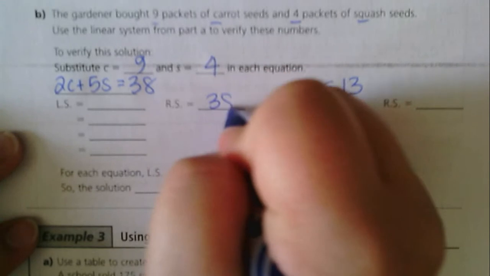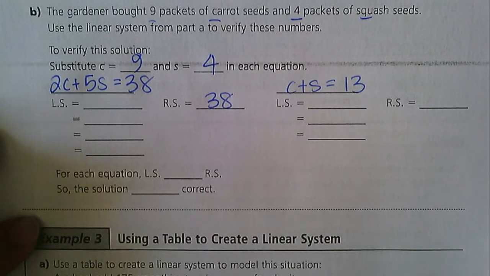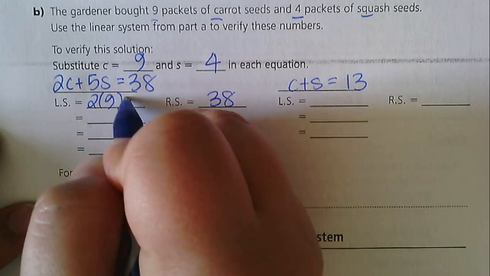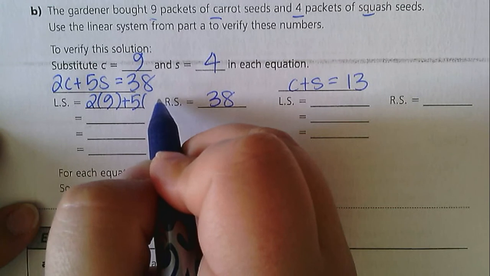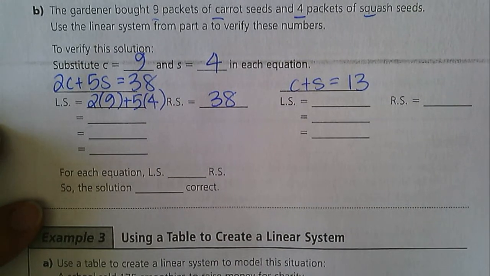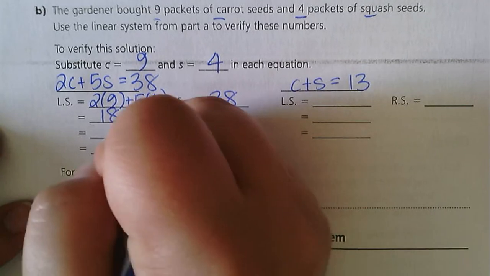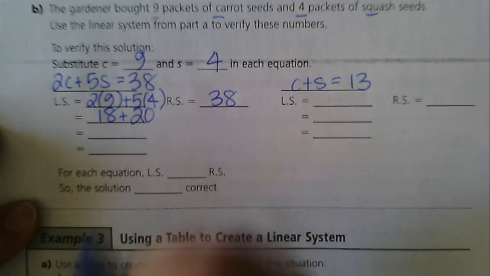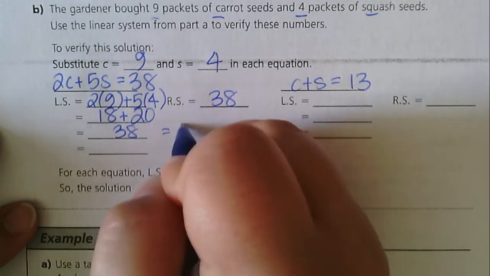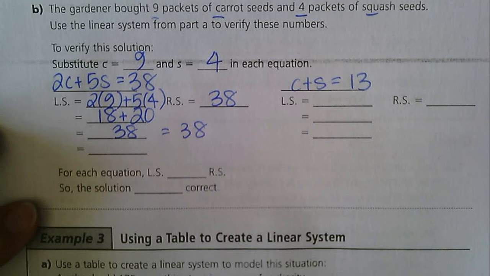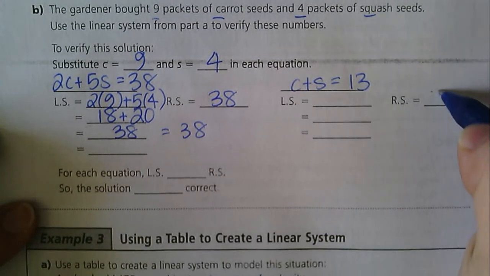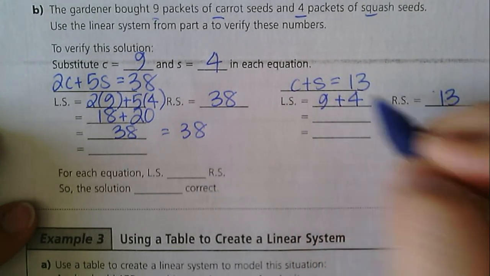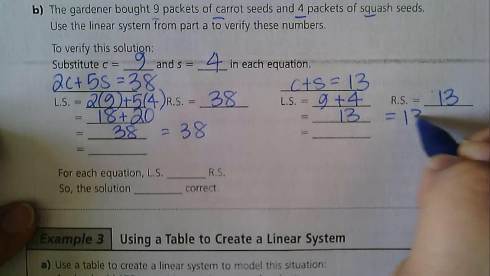So on the right side for the first equation, we have 38. And then we're going to substitute in our numbers. So 2 times C is 9, plus 5 times S is 4. 2 times 9 is 18, plus 5 times 4 is 20. 18 plus 20 is 38. So 38 is equal to 38. It did work for that side. Let's check the other side. Right side is 13. We have C plus S, so we have 9 plus 4. 9 plus 4 is 13, so 13 is equal to 13.